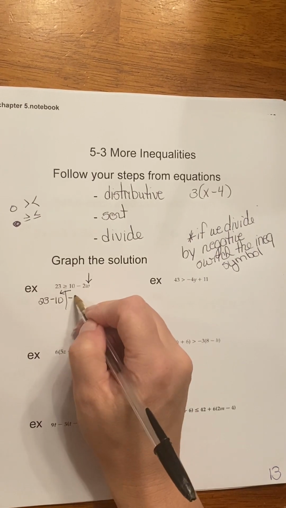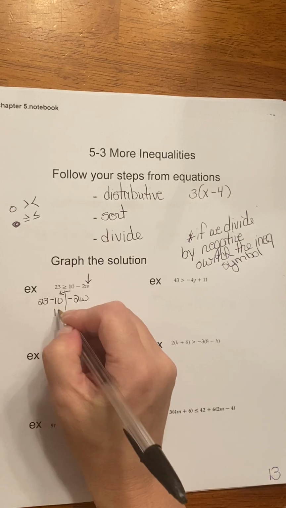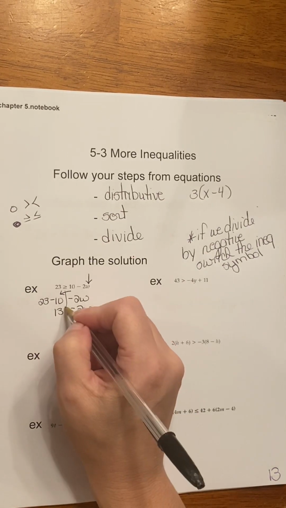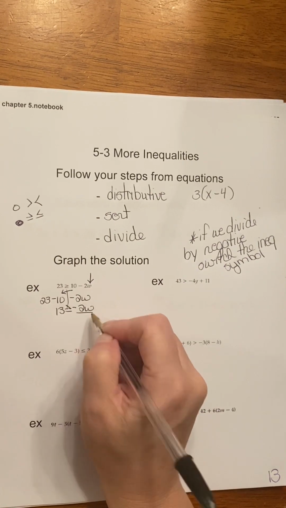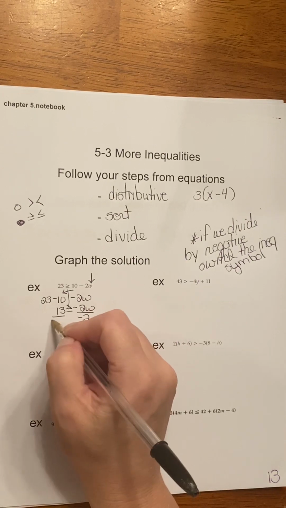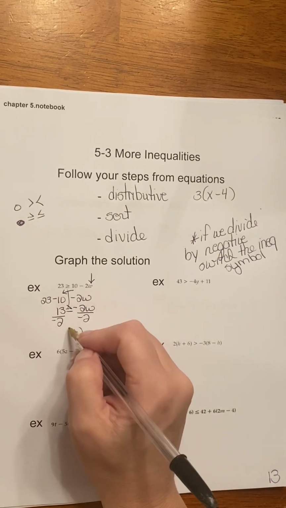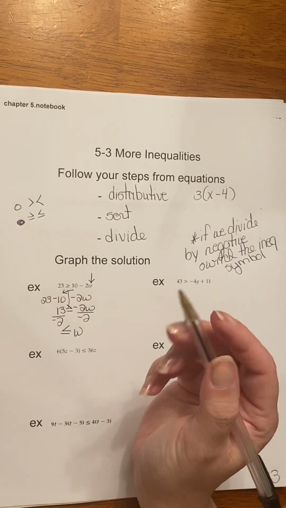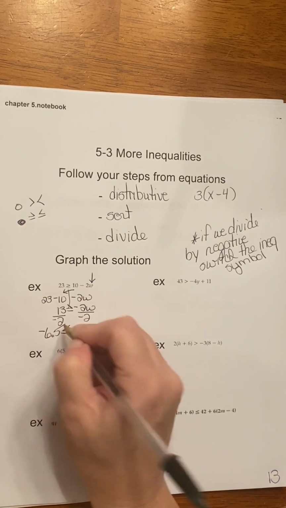We're going to bring down negative 2w. 23 take away 10 is going to give us 13. Negative 2w drops down. Here's our symbol. Now we want w, not negative 2w, so we're going to divide by negative 2. We have to switch the sign. So it changes directions, and 13 divided by negative 2 is negative 6.5.